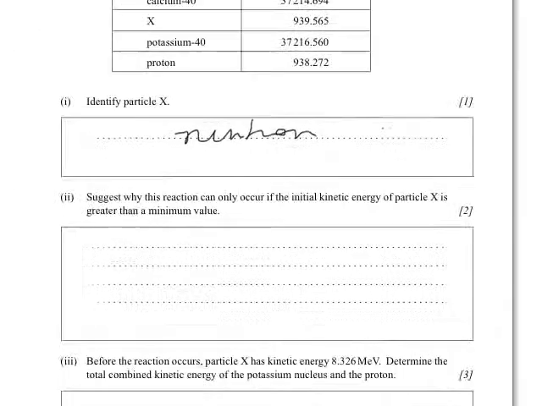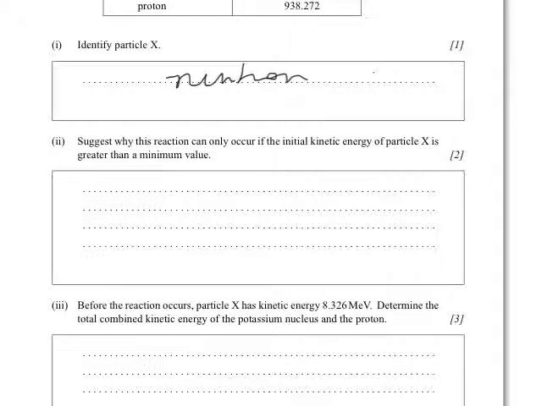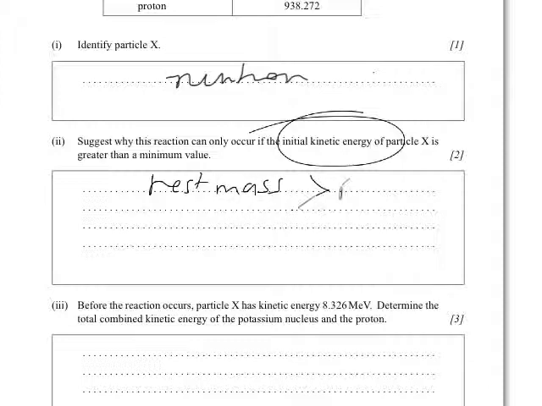And now part 2, why will the reaction only occur if the initial kinetic energy is greater? Well, the rest mass of the products is greater than the reactants.